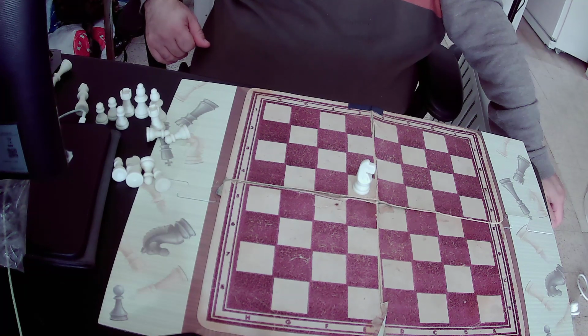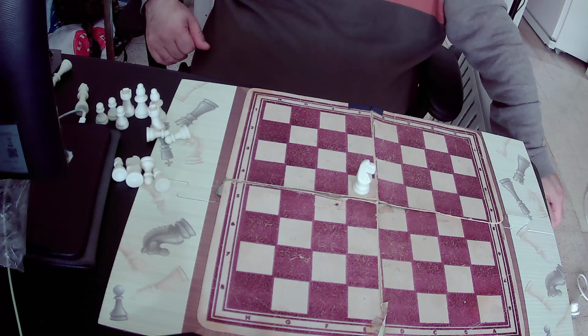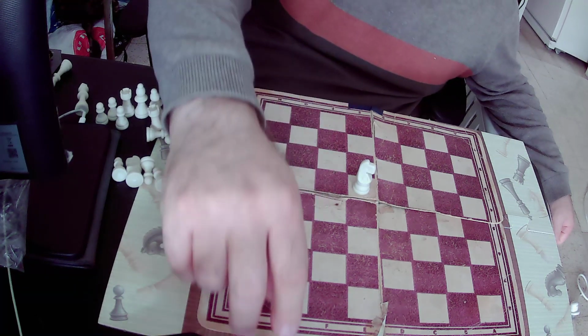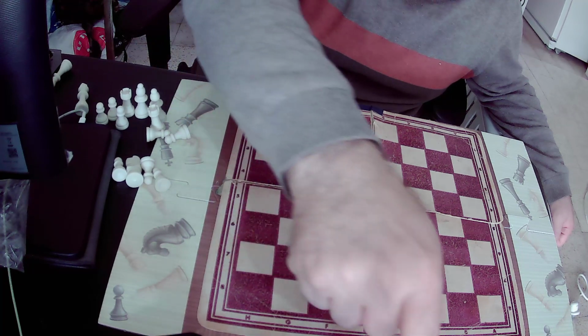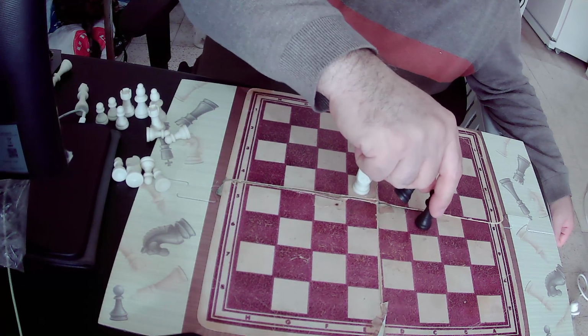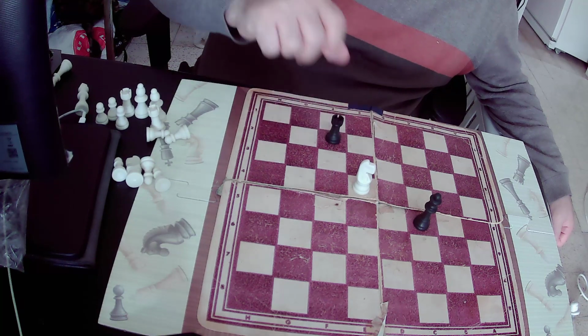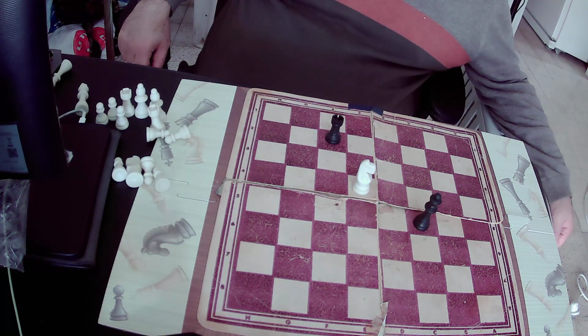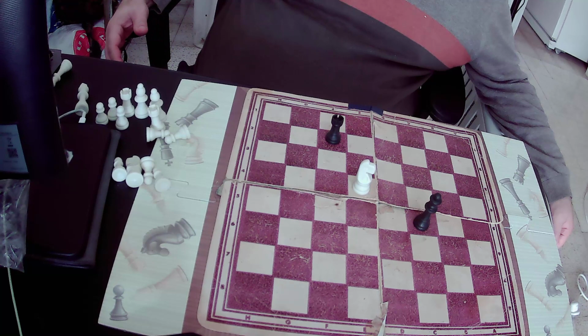A fork is a threat to several tools at the same time. So I will show you what the fork is. This is a situation that we call a fork.